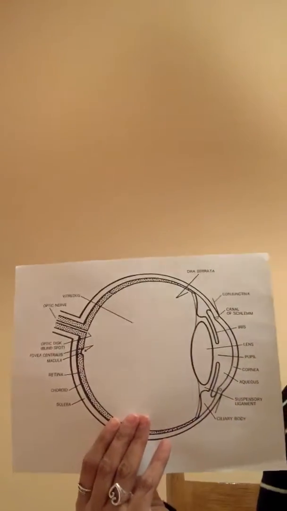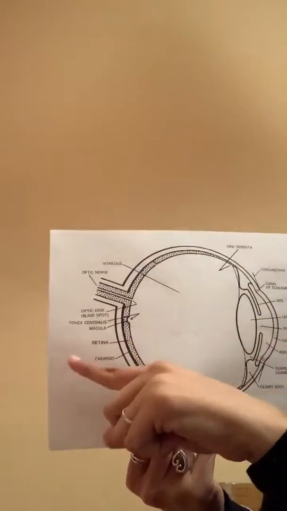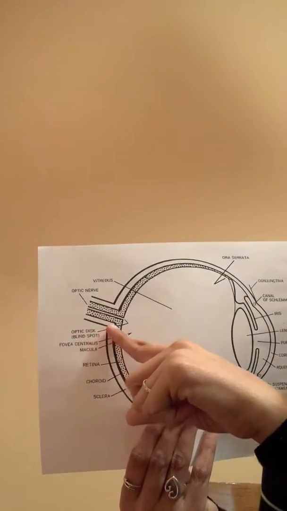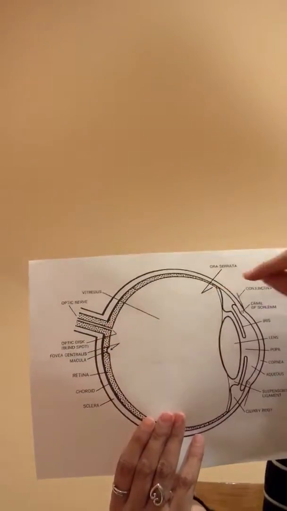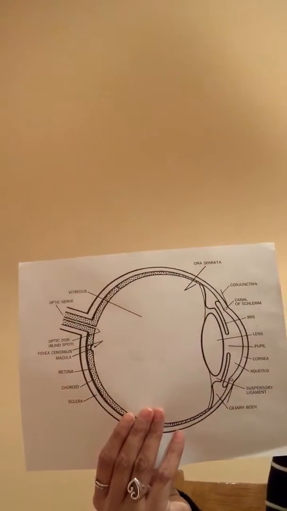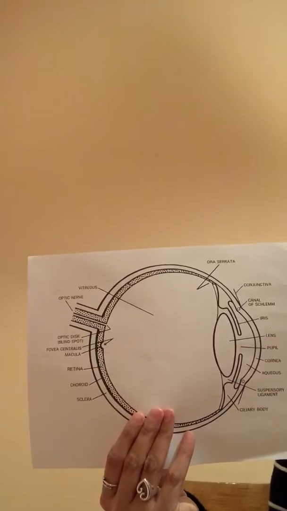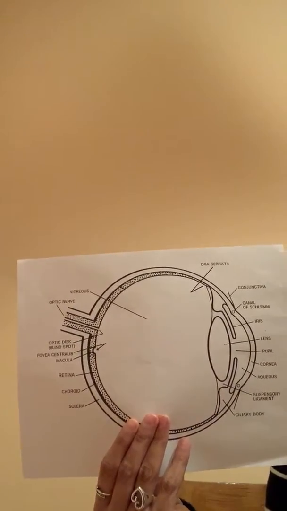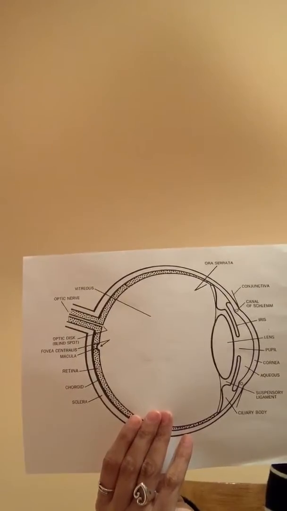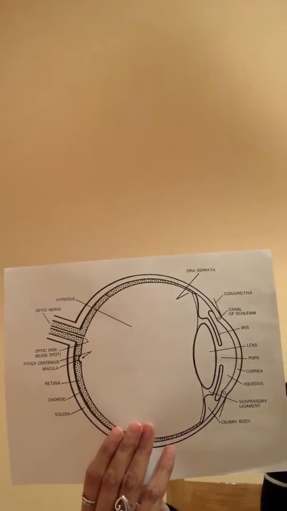After that, we have the optic disc right in here, right there, the optic disc. And the optic disc is the blind spot in the eye. It is the optic nerve's head, and it's where the ganglion cell axons leave and exit the eye.